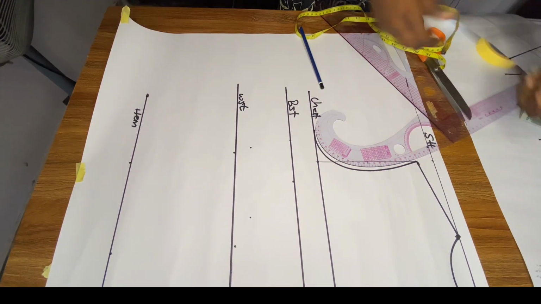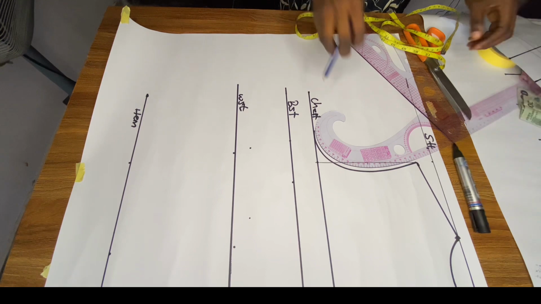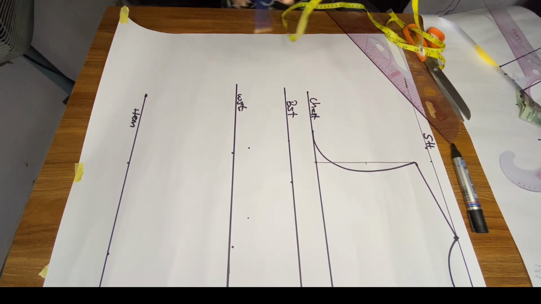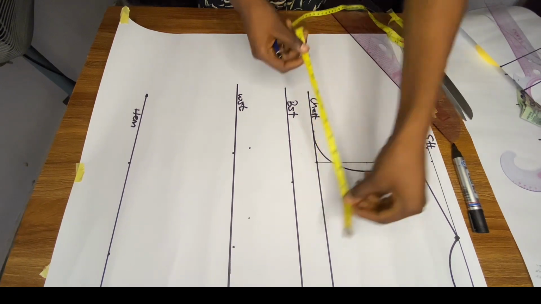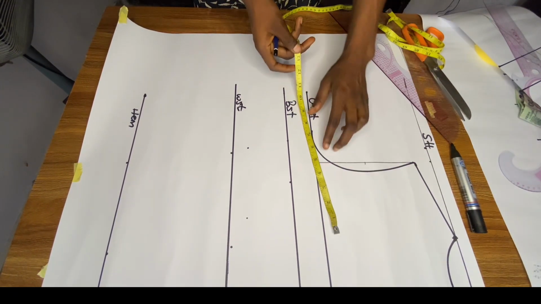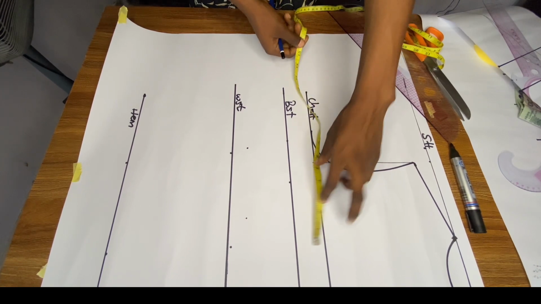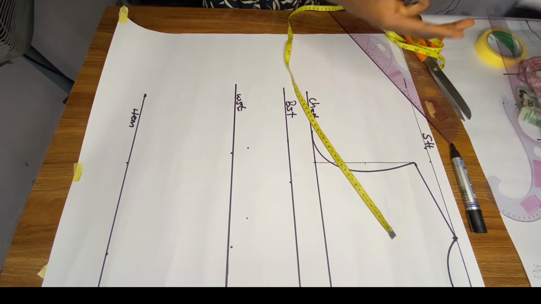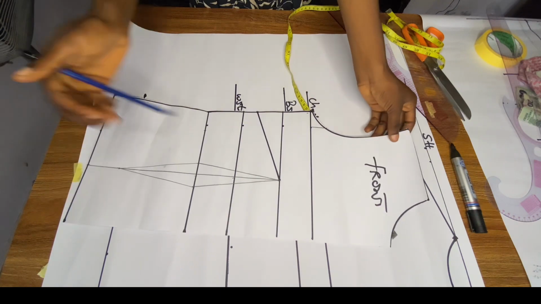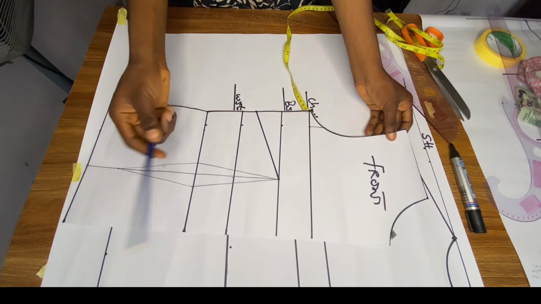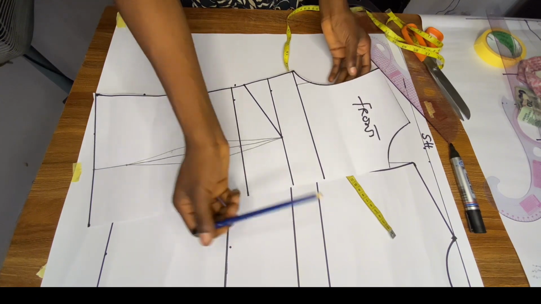So after doing this, the next thing you have to do is to create our dart intake. Same thing the way we did for the front bodice. The only difference is that the intake on the back bodice starts from the chest line. If you could remember, the intake on the front bodice starts from the bust line. Meanwhile, for the back it is quite different. You start from the chest line.